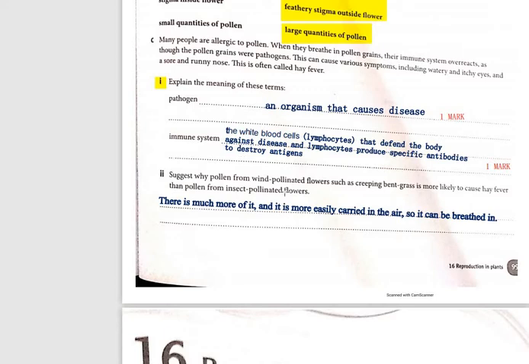Now suggest why pollen from wind pollinated flowers such as creeping bent grass is more likely to cause hay fever than pollen from insect pollinated flowers. Now look at the explanation. There is much more of it, and it is more easily carried in the air, so it can be breathed in.